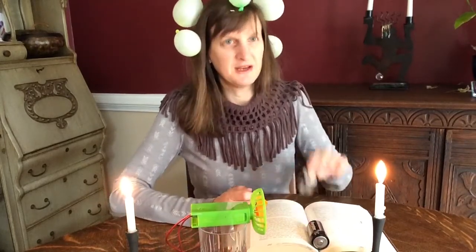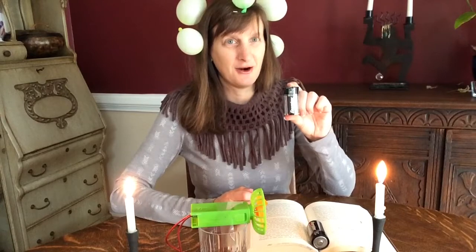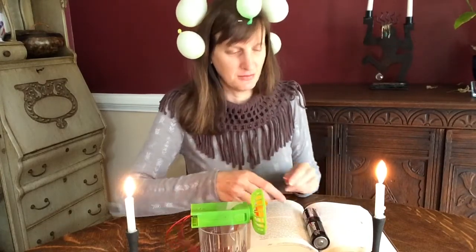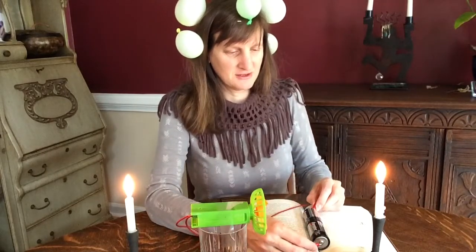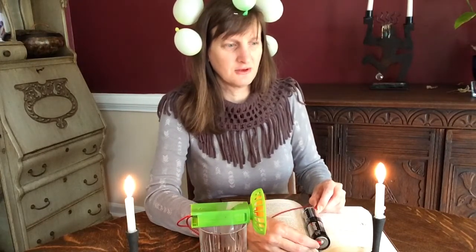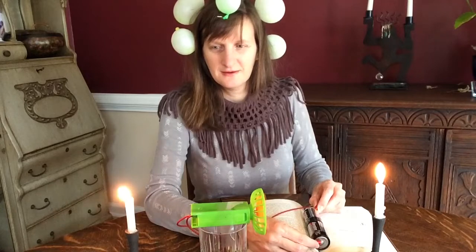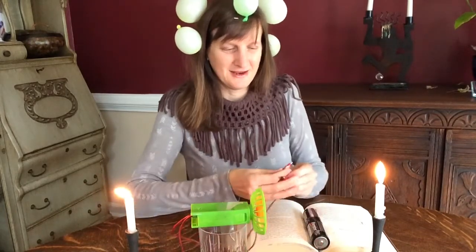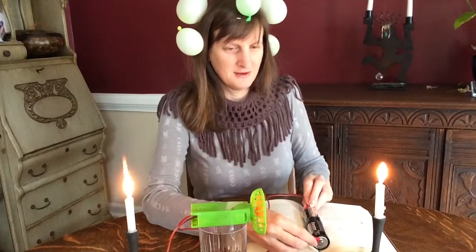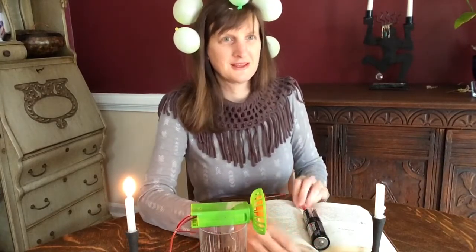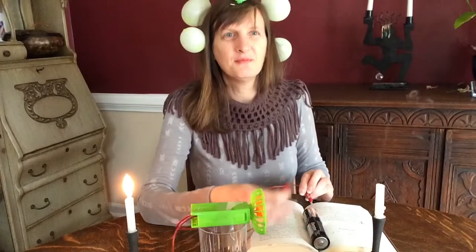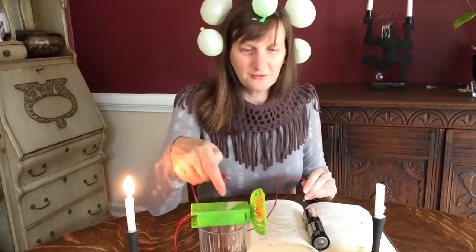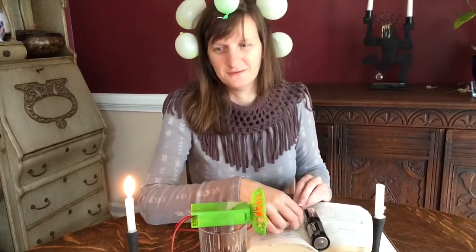What do you think will happen if I add a second battery? And if you need more time to predict, go ahead and pause it. And here, let's see what happens with two batteries. I've now doubled the voltage. You might be able to hear it, that it's going around much more quickly. And look at that. It was enough power, enough current flowing through here to blow out that candle.